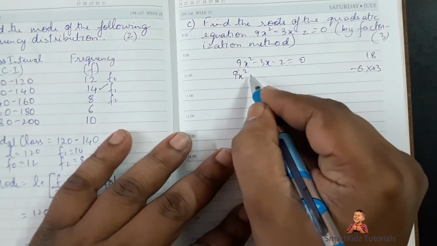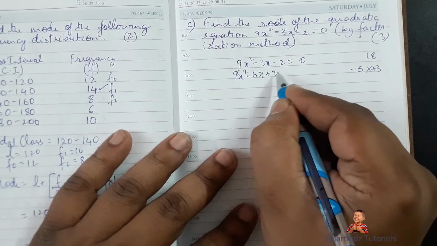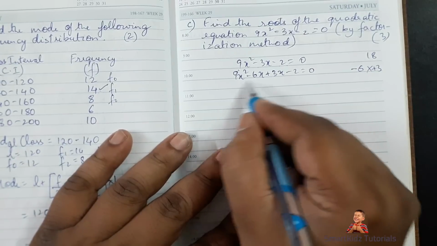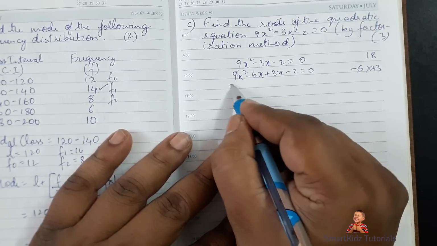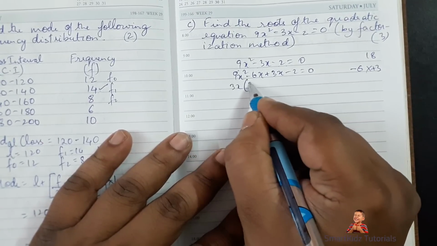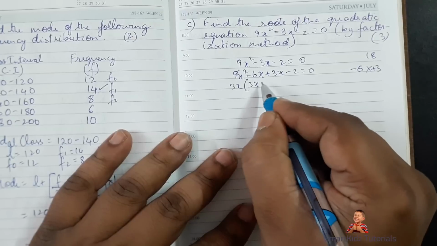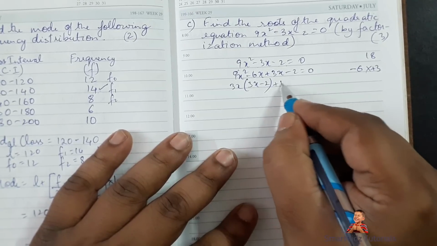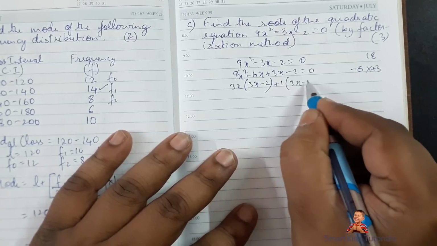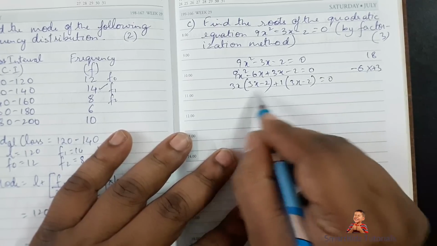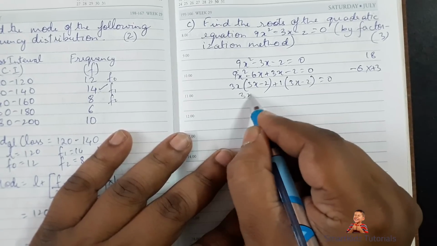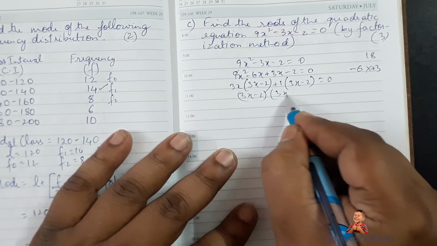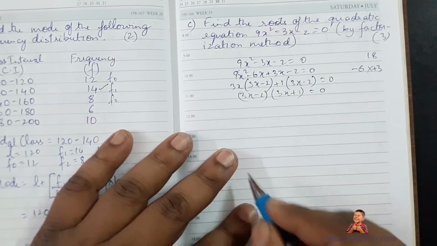9x square minus 6x plus 3x minus 2 equal to 0. 3x is common between these two terms. So the 3x, what is left behind is 3x minus 2. Here we can't take anything common, so I'll put a 1 over here and leave it as it is, 3x minus 2 equals. So take the common terms out, 3x minus 2, and whatever is left, 3x plus 1 equal to 0.